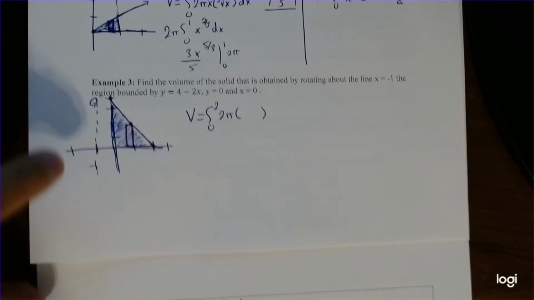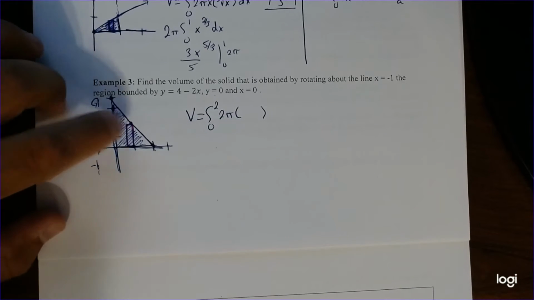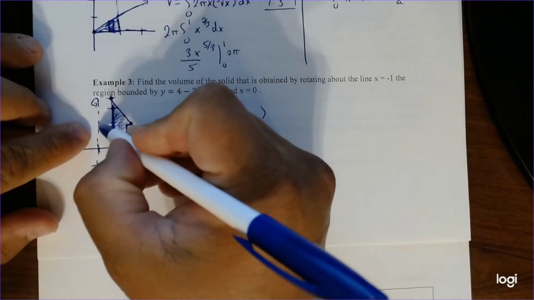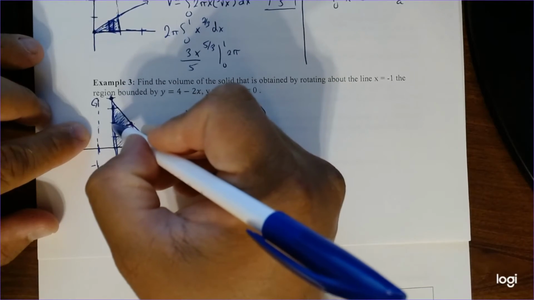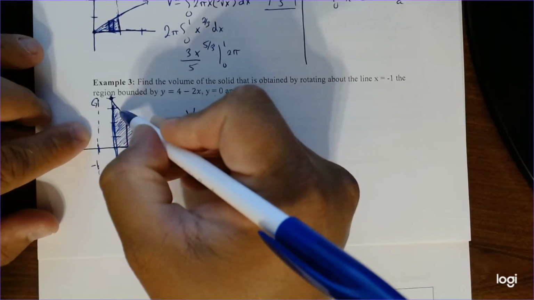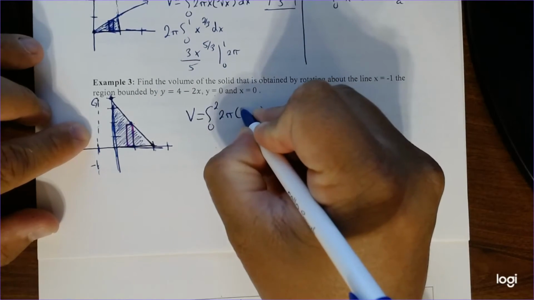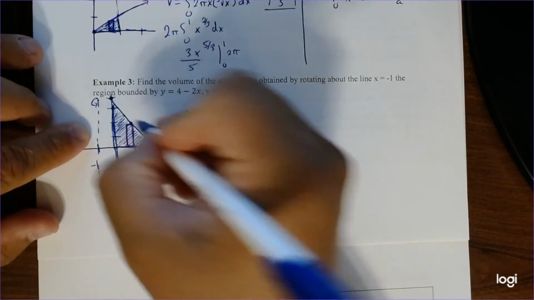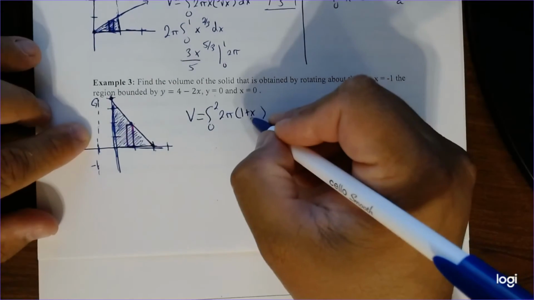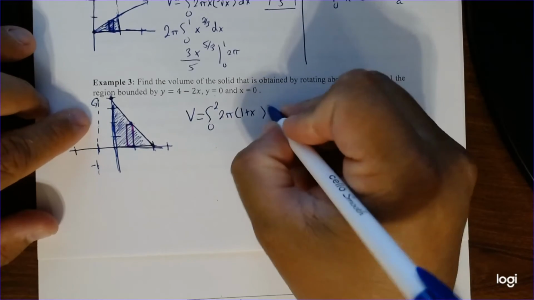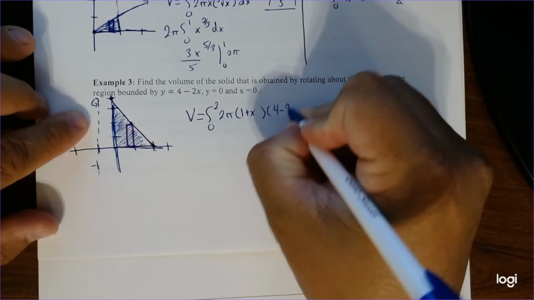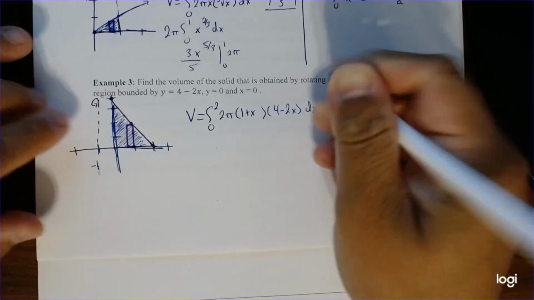Remember, the radius is from what you're rotating about to the actual curve. So notice the gap. We're actually adding 1 plus the function itself, so it's going to be 1 plus x, depending on where we're at. That's going to be the radius times the height, which is the function, 4 minus 2x, dx.